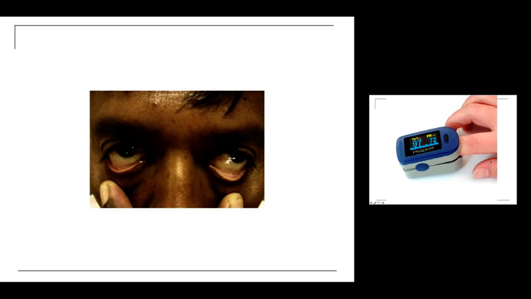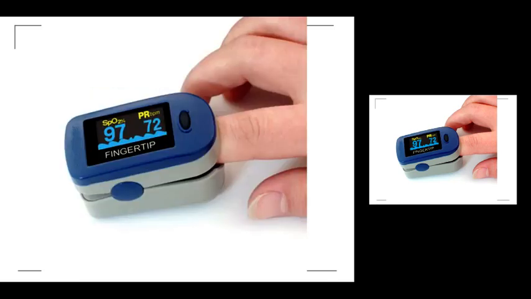Also, a pulse oximeter. If oxygen is getting down to the fingertip, then the oxygen saturation is going to be 97 or greater. The highest it can be is 100%. So that's another great tool that can be used to assess. And then this is the pulse rate, 72, normal.